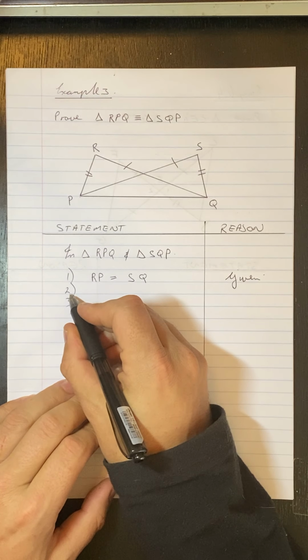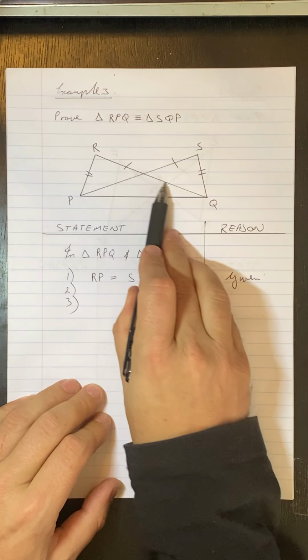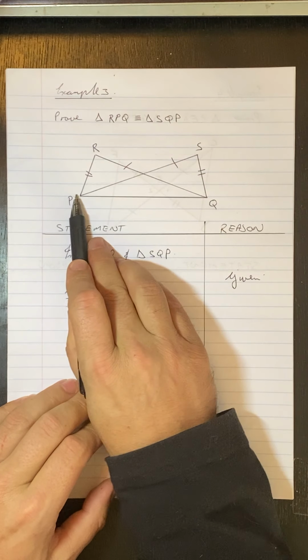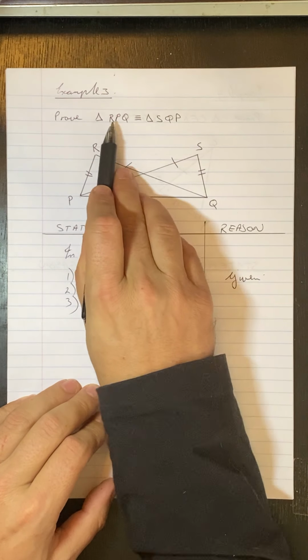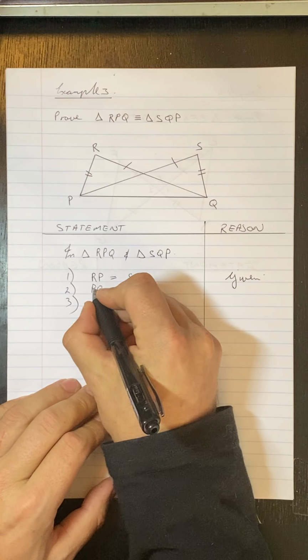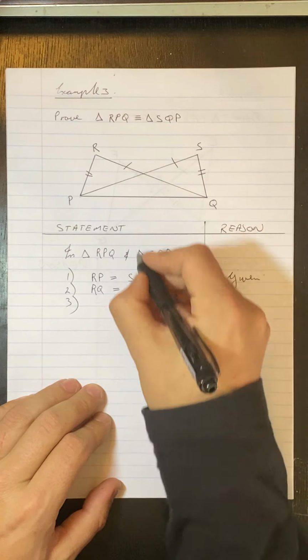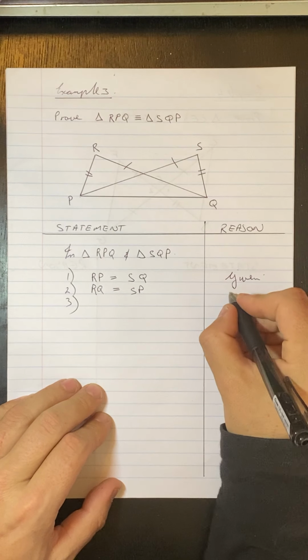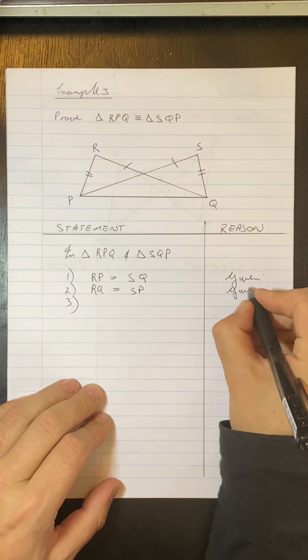For number 2, I'm going to say that RQ equals SP. And the RQ side lies in this RPQ triangle. So RQ equals SP, and that was given to us.